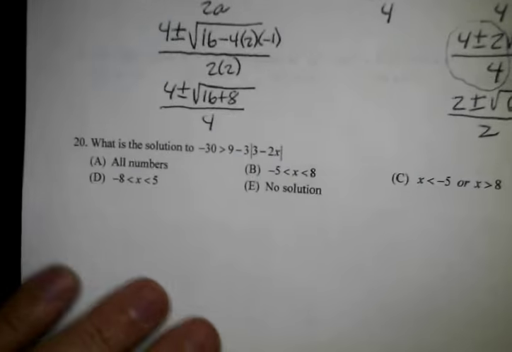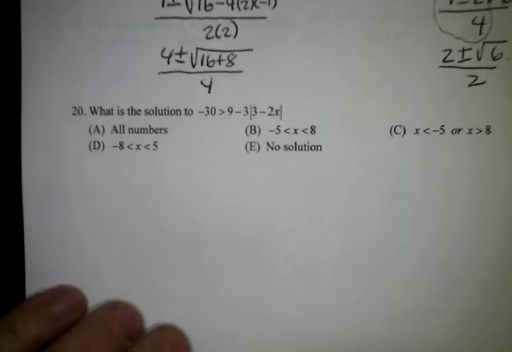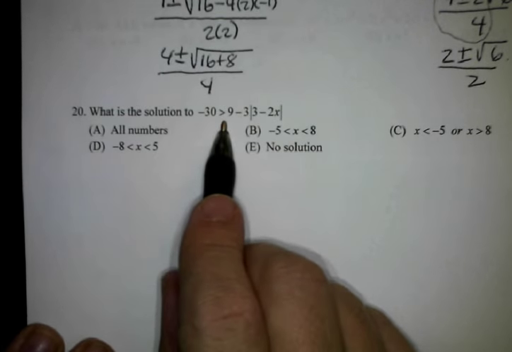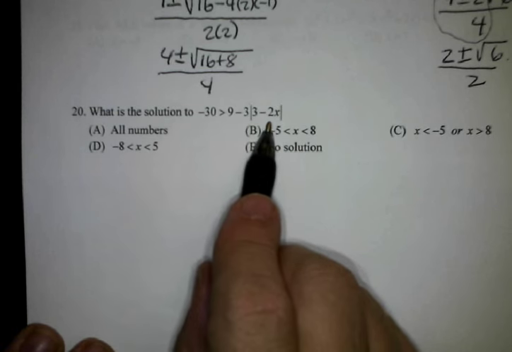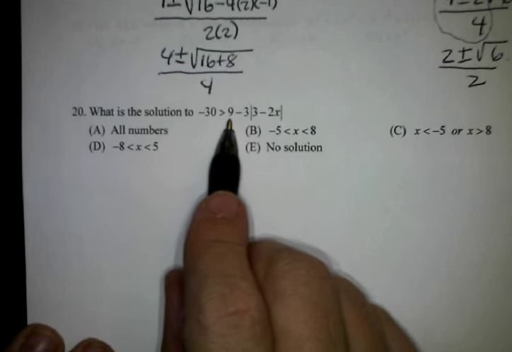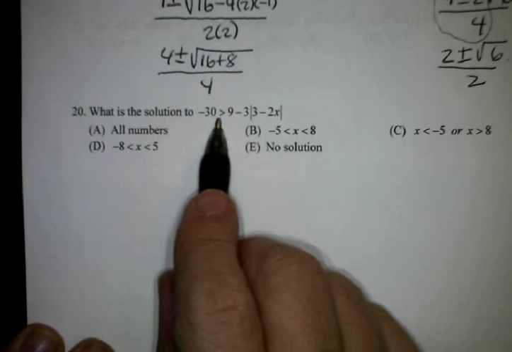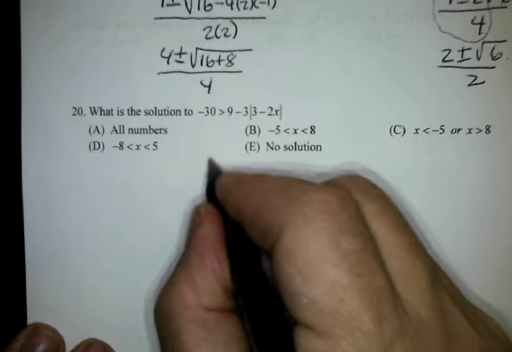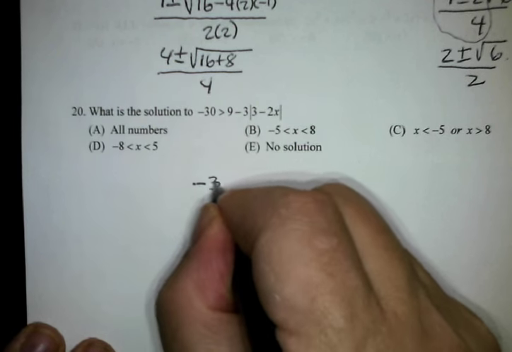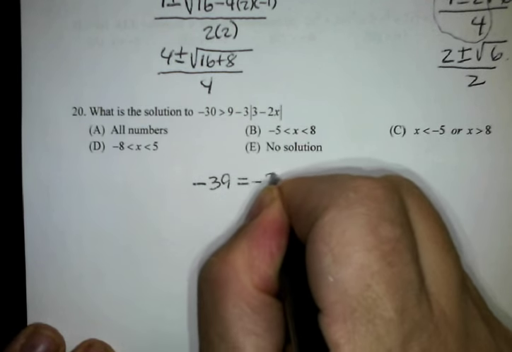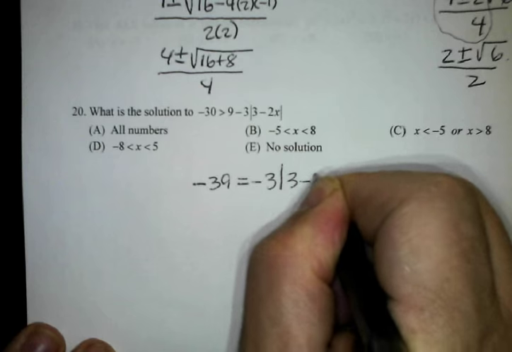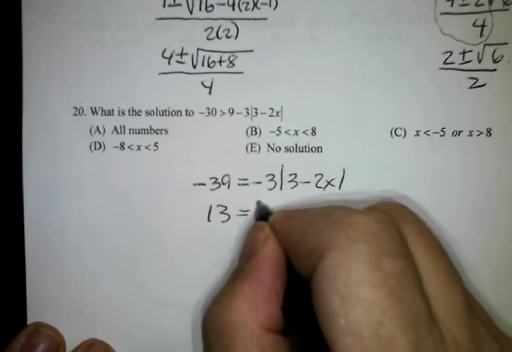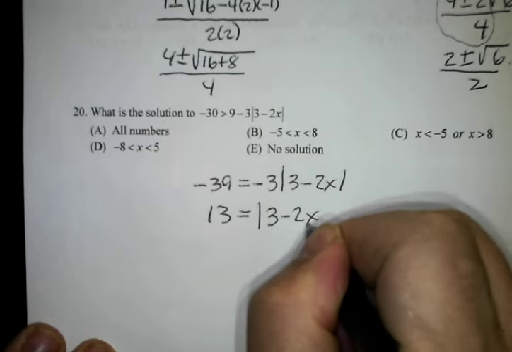Okay, solving inequalities in one variable. We're going to work with the absolute value right here. So, easiest thing to do a lot of times is to go over and just simply change this to an equals and then solve it, and then we're going to do a number line. So I'm going to subtract 9 at the same time. So I get negative 39 equals negative 3 times absolute value of 3 minus 2x. Divide by negative 3, I get 13 equals absolute value of 3 minus 2x.